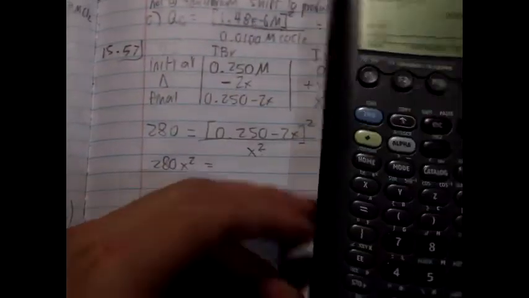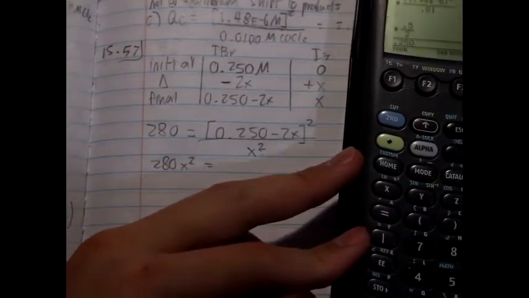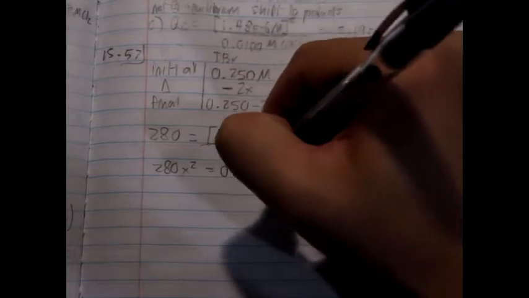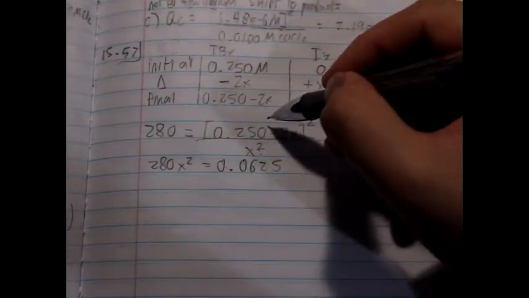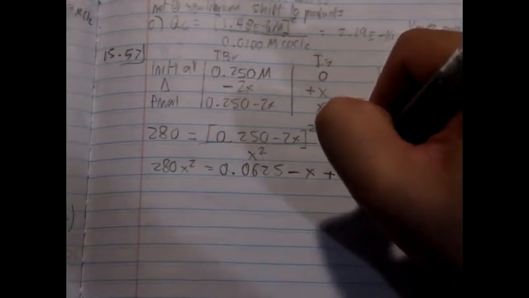0.250 squared equals 0.0625. 0.250 times 0.25 times 2, which is 0.5, and that's negative. It's going to be negative x. Then this is going to be plus 4x squared.